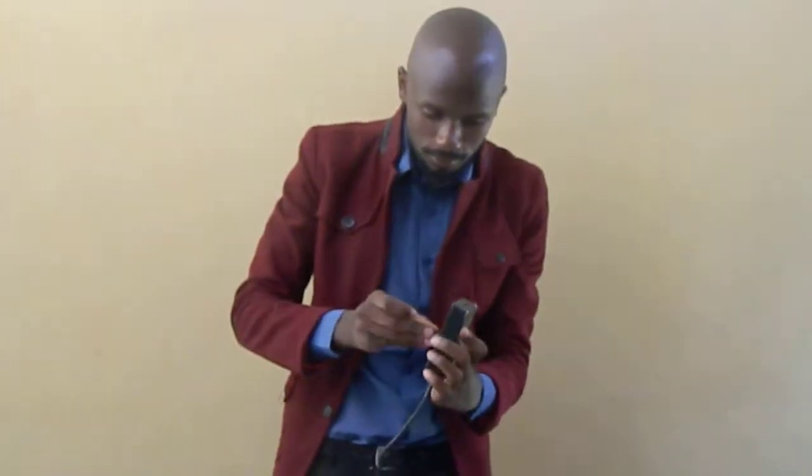This is a reader. Now you can put your reader on this port, or even on this port, or even on this port. Okay? Yeah, that is it.